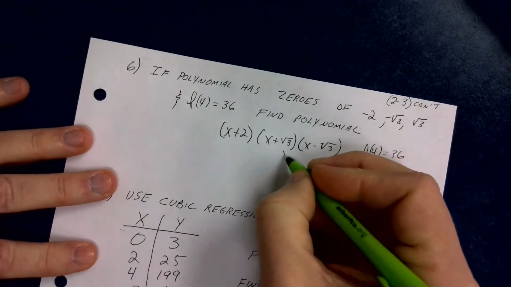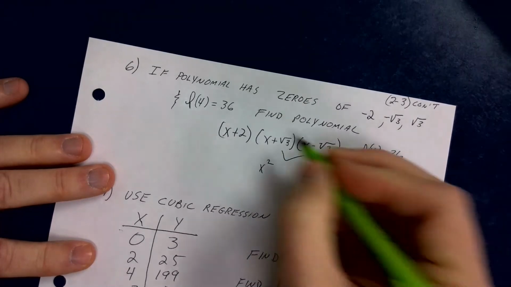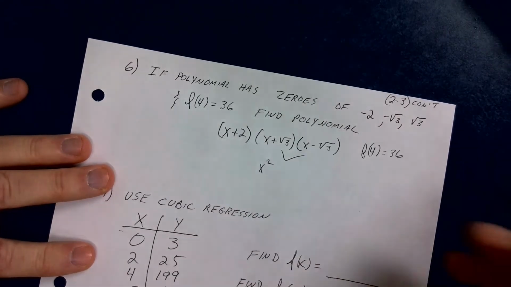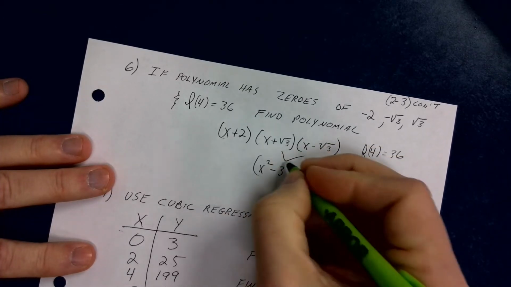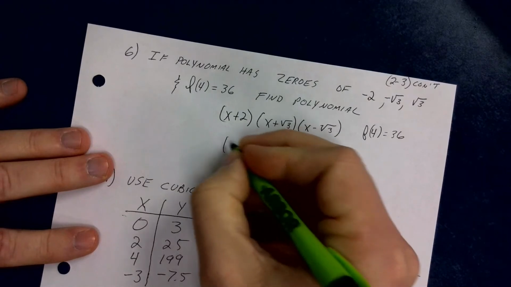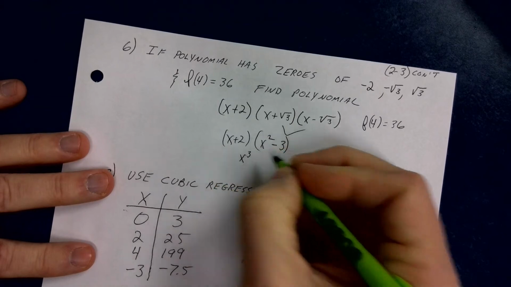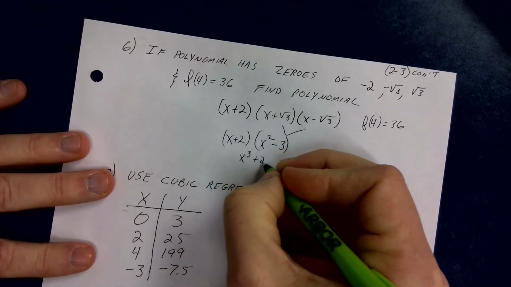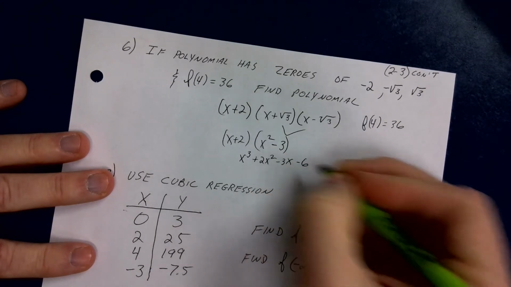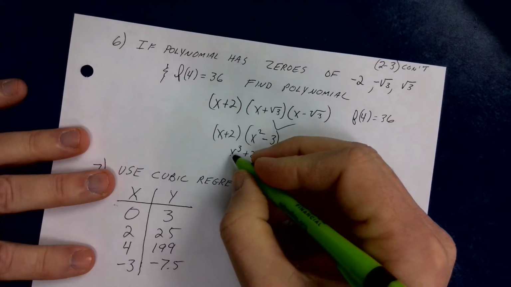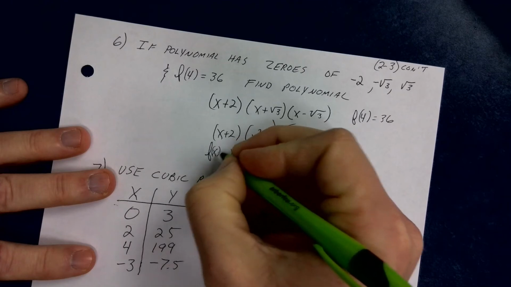Okay, so what I'm going to do is try and build this polynomial back up. If I multiply these two things together, hopefully you see that I get x squared. √3x and minus √3x are going to cancel. So √3 times -√3 is -3. So I know I have that times that. Is that good? I'm going to multiply these two things together, and I'm going to get x cubed, and then plus 2x squared minus 3x minus 6. So my polynomial is x cubed plus 2x squared minus 3x minus 6. So right now f of x equals that.